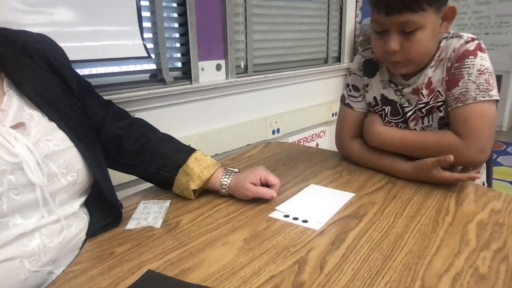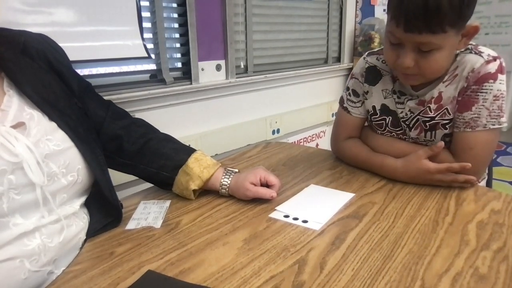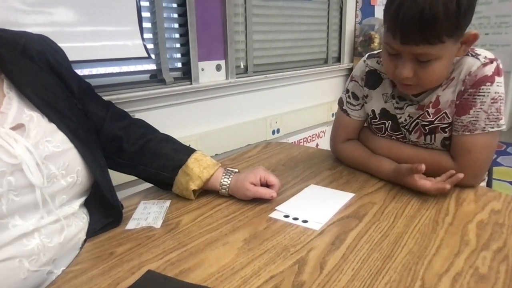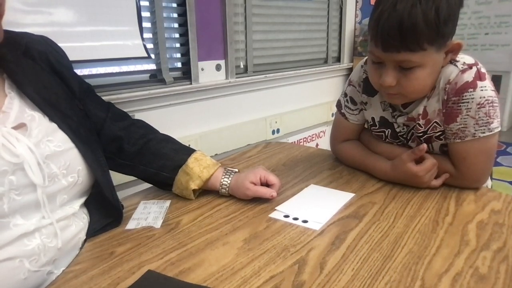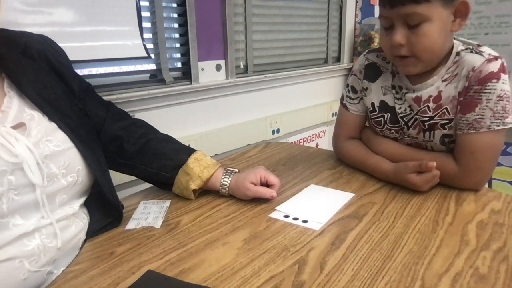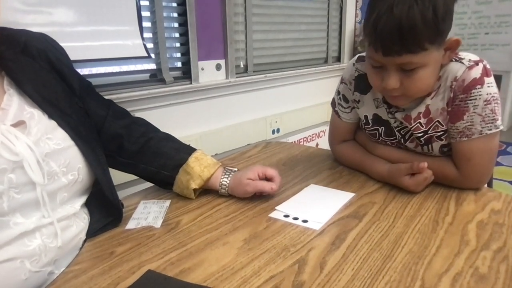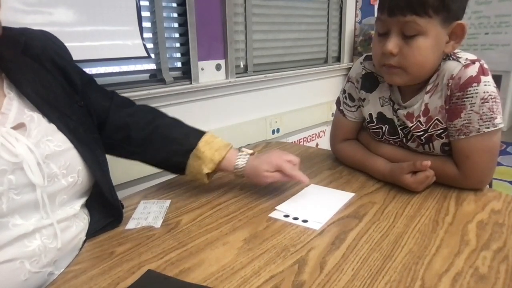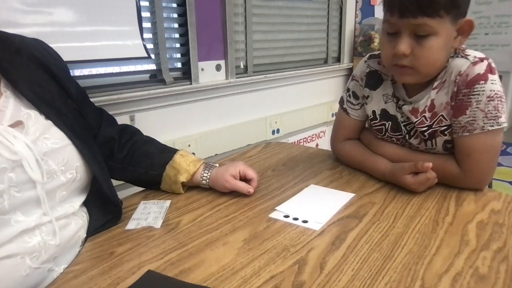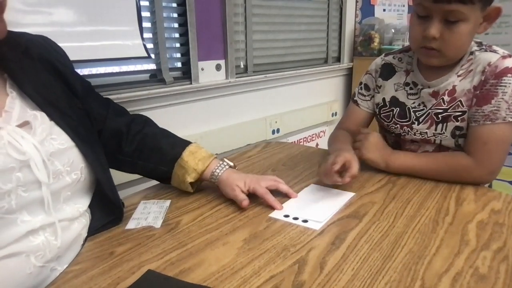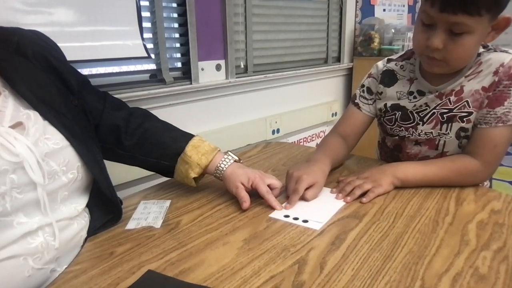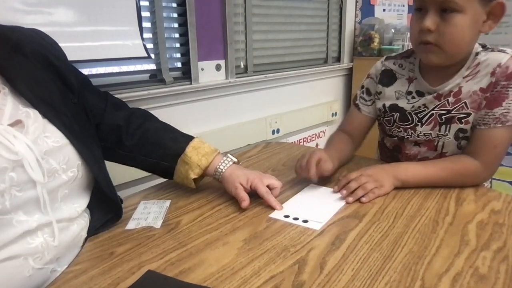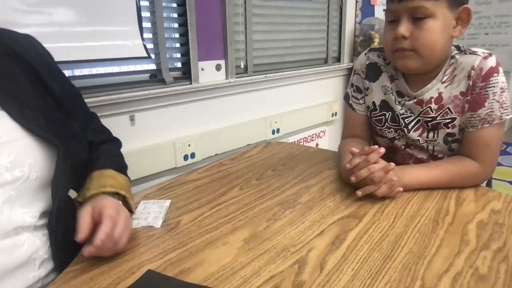Then I counted by 6, and it gave me 12. Okay. And how many rows were there? 4. Okay. Can you show me how the 4 rows look? Can you point right here? There's one row. 2. Okay. Thank you so much.